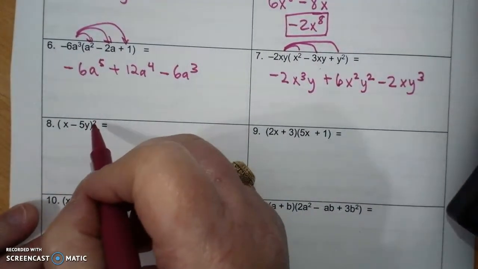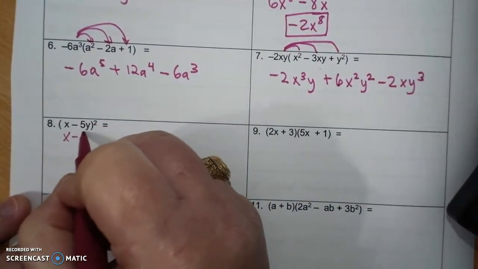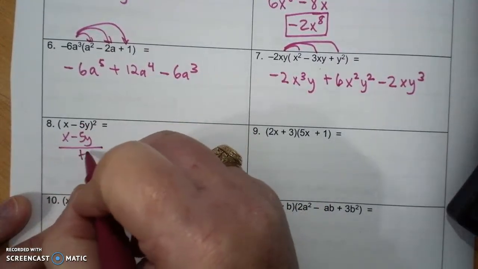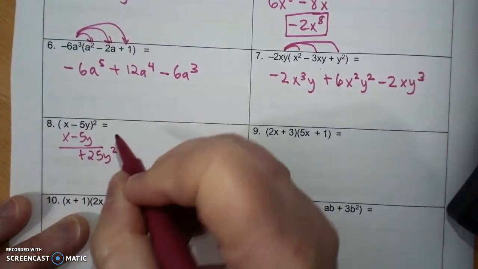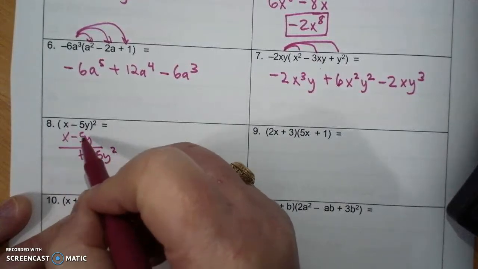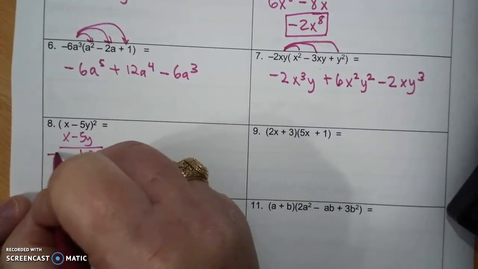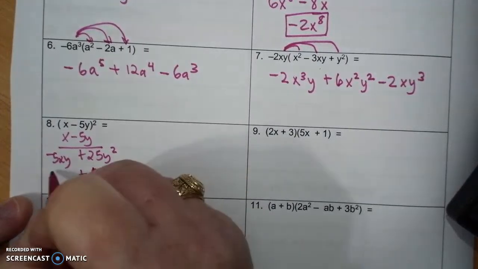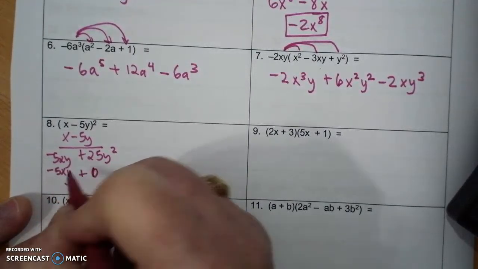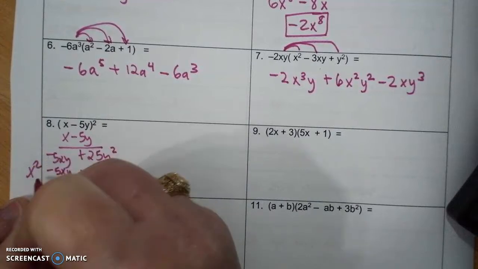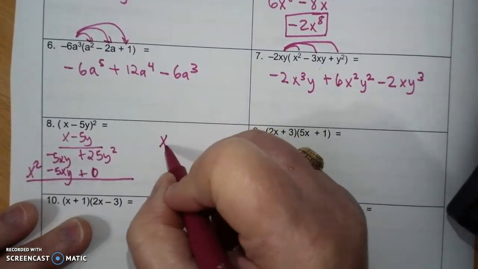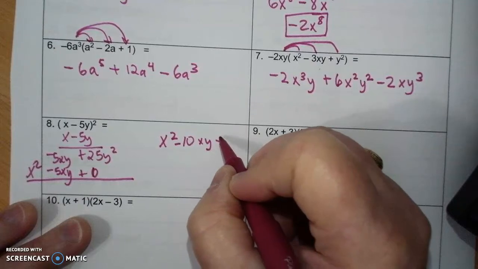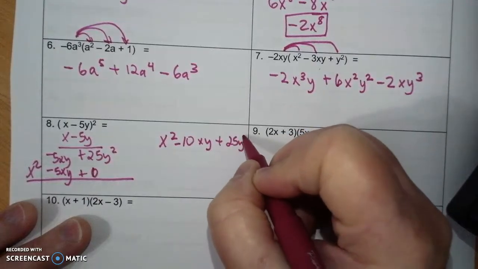x minus 5y squared means I do it again. Negative times a negative is a positive, 25y squared. Negative 5y times x is negative 5xy. Negative 5xy and x squared. So my answer is x squared minus 10xy plus 25y squared.